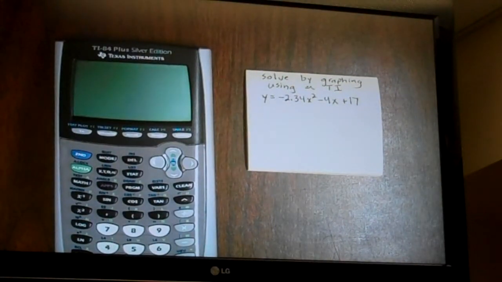So what we're going to do today is solve by graphing using a TI calculator. Now these steps will work with a TI, not necessarily with another graphing calculator, but this process shouldn't be all that dissimilar. My first step is to turn it on. Very convenient to have it on.